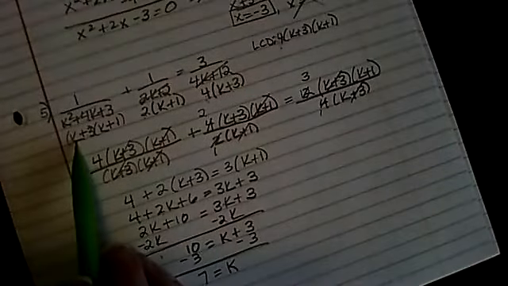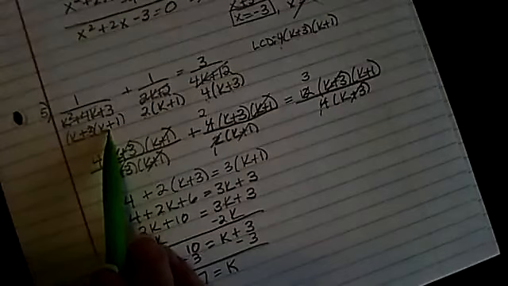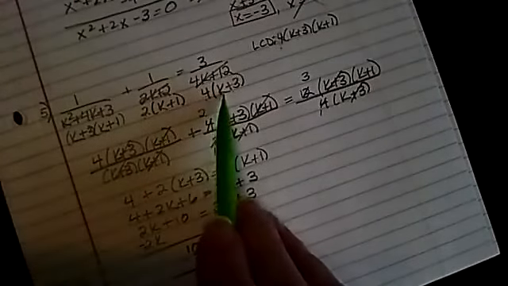Now let's double check our answers up here. So I can put a 7 in here and get a number 10, put a 7 in here, get 8, put a 7 in here, get 8, put a 7 in here and get 10. So none of that's going to be undefined. So this is a solution.